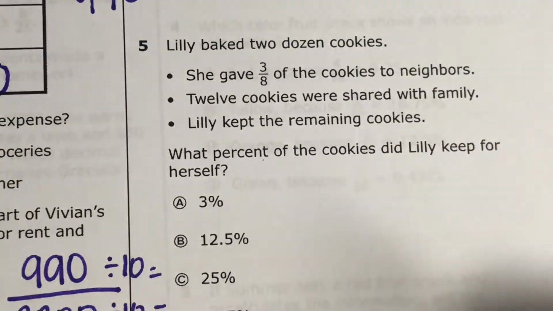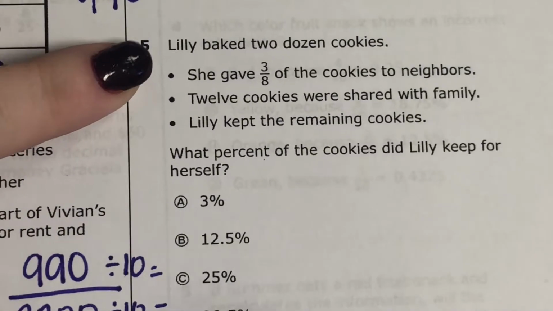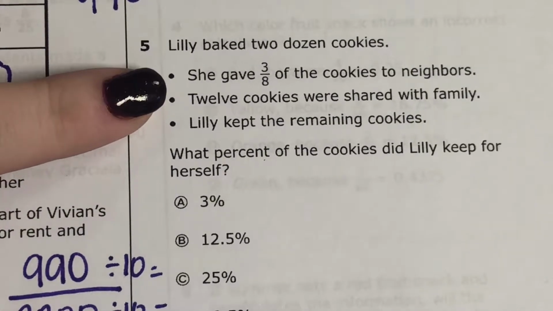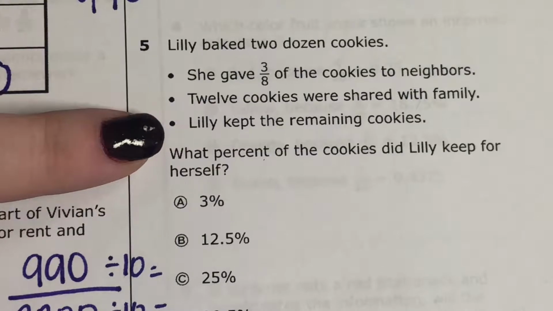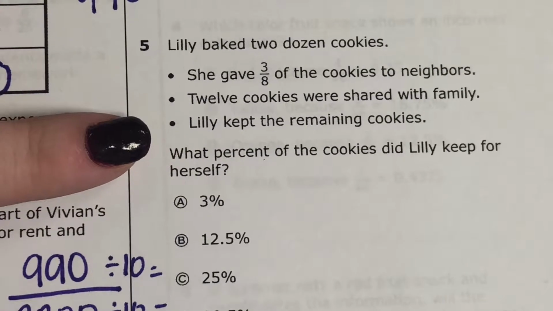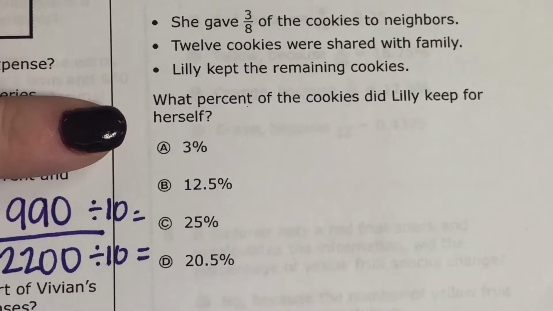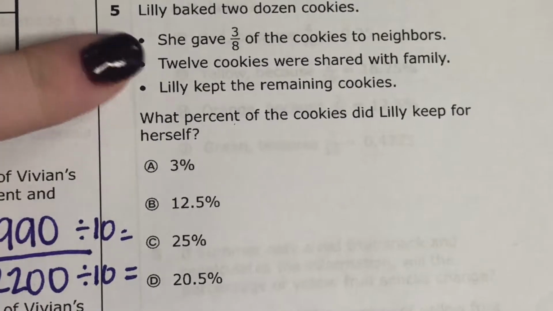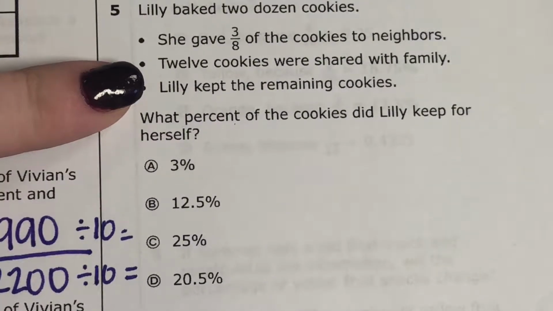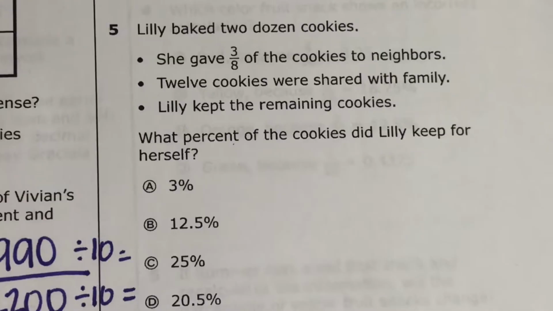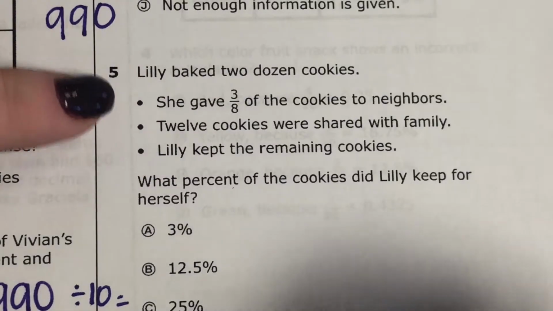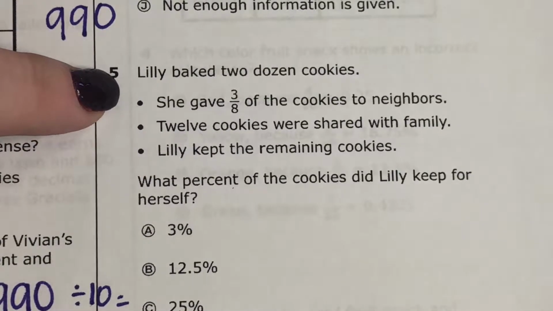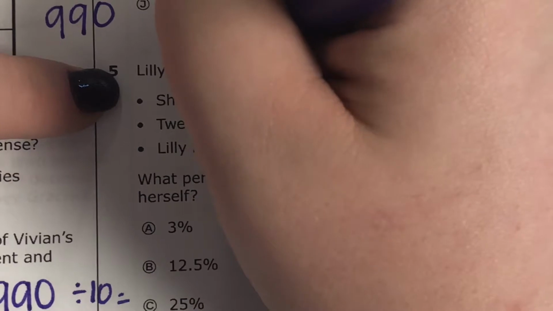Okay, we're skipping number 4 and going to number 5. Lily baked 24 cookies. She gave 3/8 of the cookies to neighbors. 12 cookies were shared with family. Lily kept the remaining cookies. What percent of the cookies did Lily keep for herself? So we've got to figure out, based on what she gave away and what she shared, how much we had left. When we look at 2 dozen cookies, the first thing we need to figure out is how many is 2 dozen. We know that if 1 dozen is 12, 2 dozen is 24.